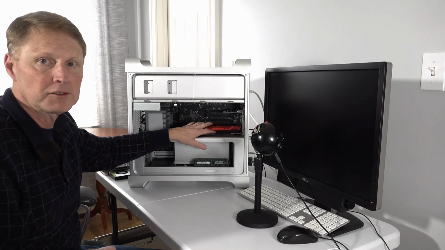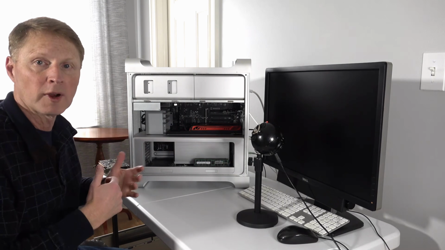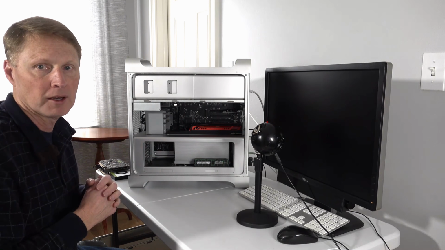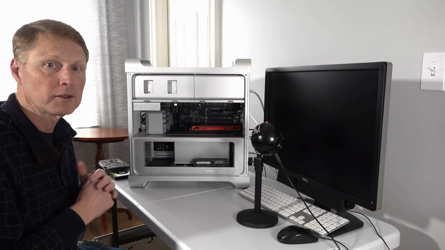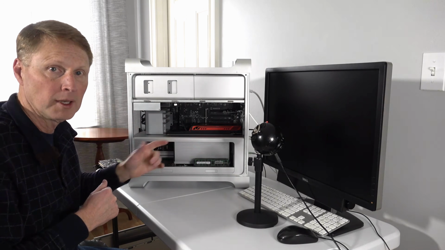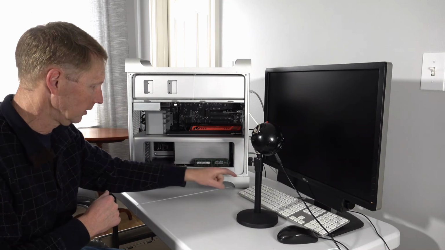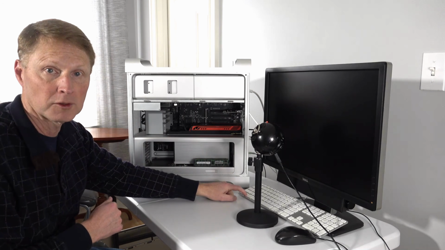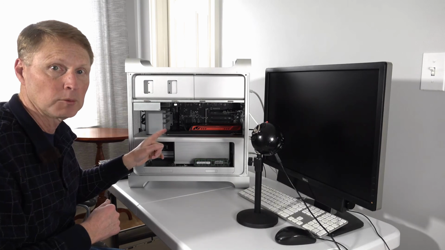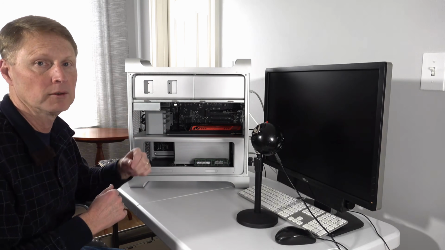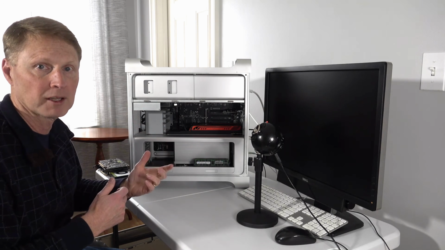So this HD 5770 has pre-boot graphics. It has a special Mac EFI. And the card that we're going to put in here does not. Since we put EnableGOP on, we will be able to see the boot screen. And if we hold the Option key down during boot, we will be able to see the boot picker because of the EnableGOP. And because of that, we don't need a special graphics card that's Mac flashed.